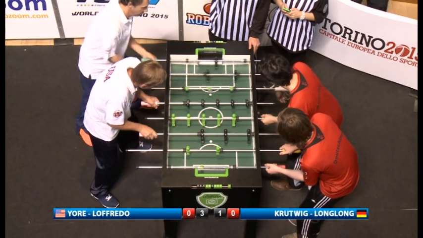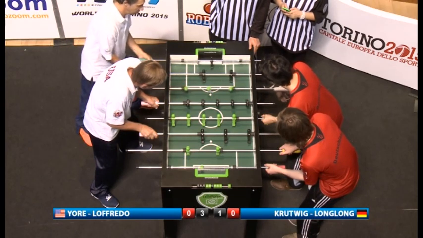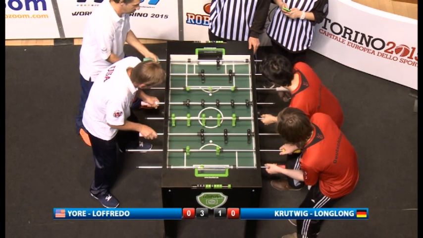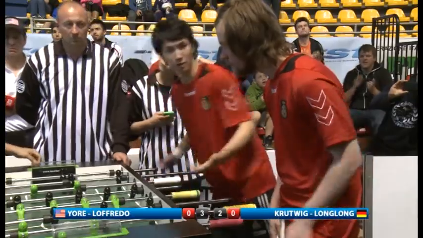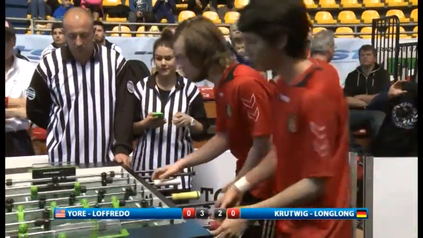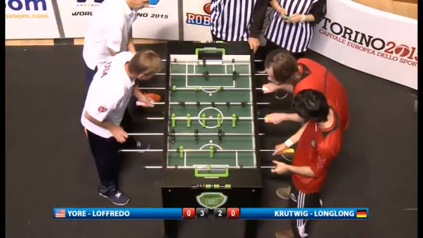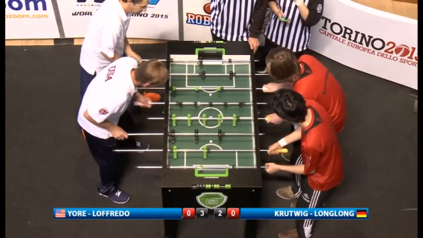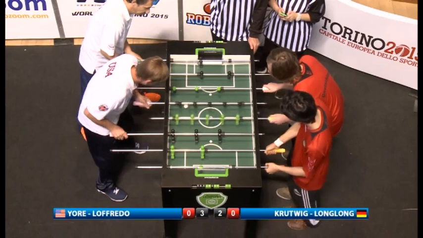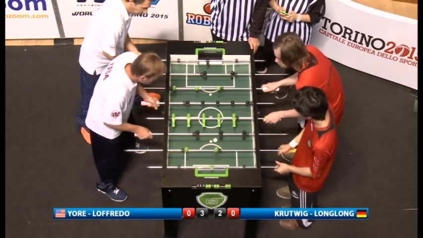Big shot here for Krudvig, going up against the defense of Todd Lafredo. That fast shuffle is Krudvig able to find the hole down the middle. It's 3-2, and we'll get a switch. Hansen to forward, Krudvig to goal. Long and Yannick played every tournament together. This is a regular team, and they are oftentimes interchangeable.